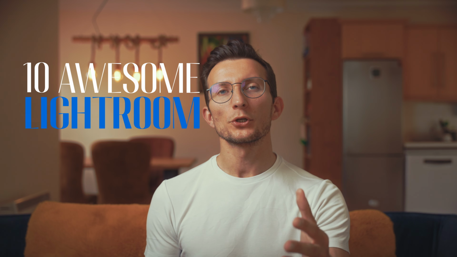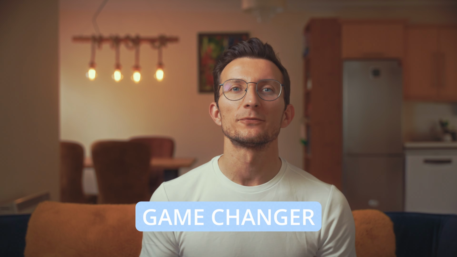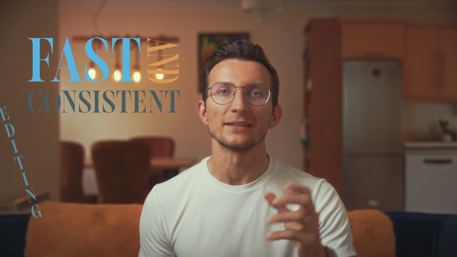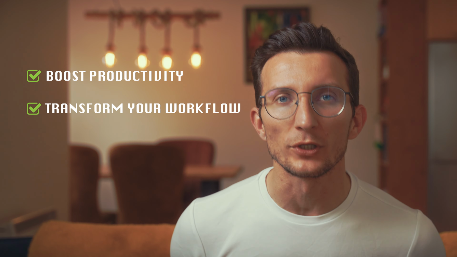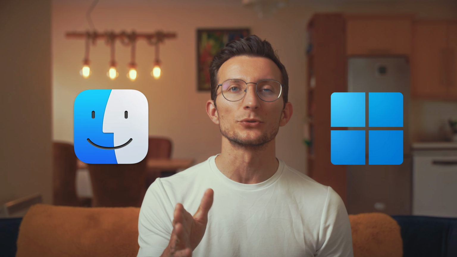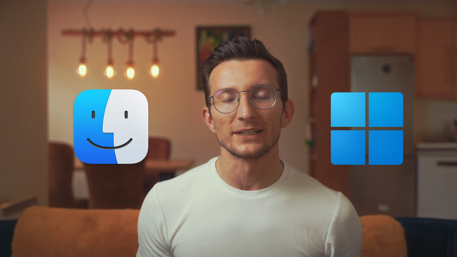Hi friend, today I'm sharing 10 awesome Lightroom shortcuts that are game changers for a fast and consistent editing process. It will boost your productivity and transform your workflow. Throughout the video you will see shortcuts for both Mac and Windows users on screen so everyone can follow along.